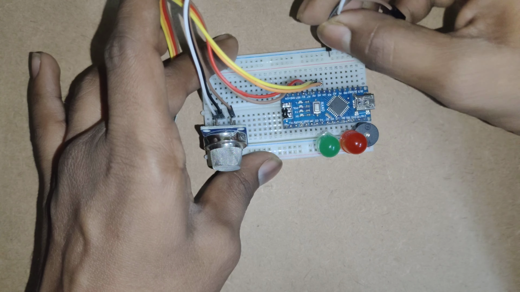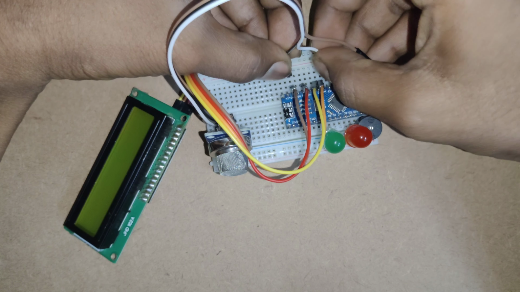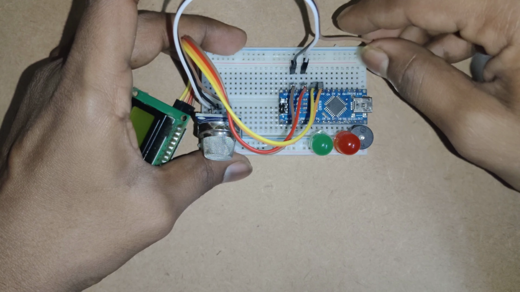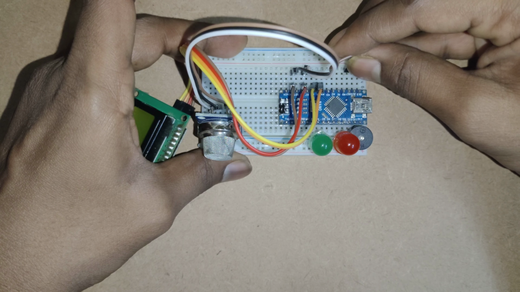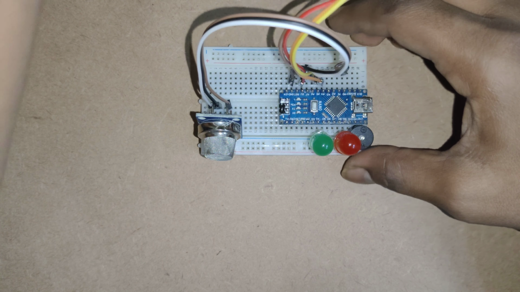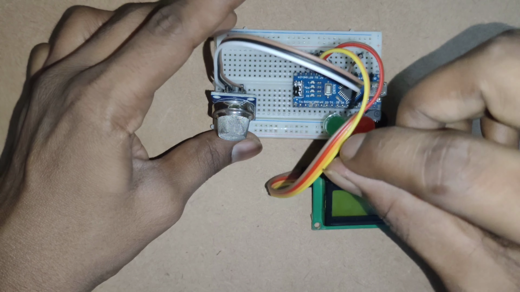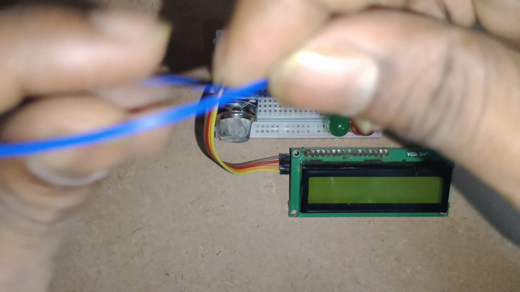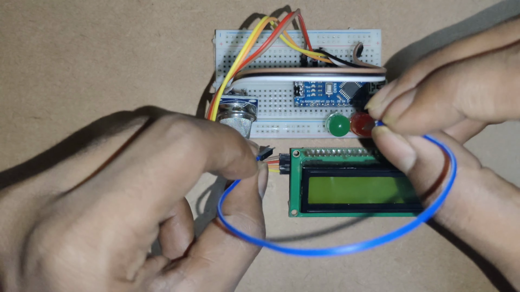Ground, VCC, smoke sensor signal pin is connecting to A0 pin of Arduino Nano. For these LED indicators and buzzers, here we are connecting common ground.